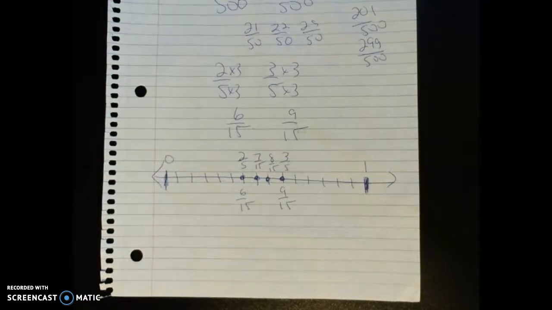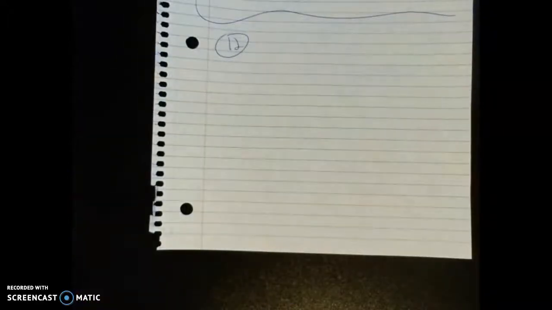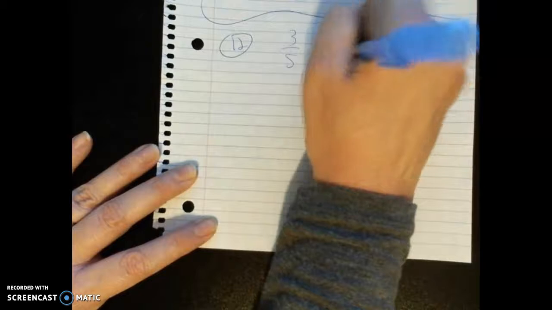All right, let's look at number 12. So let me find a piece of paper here. All right, so number 12 says, give 2 different methods for solving the following problem: find different fractions in between 3/5 and 2/3. All right, so 3/5 and 2/3.